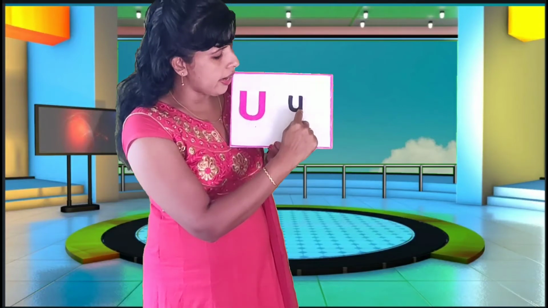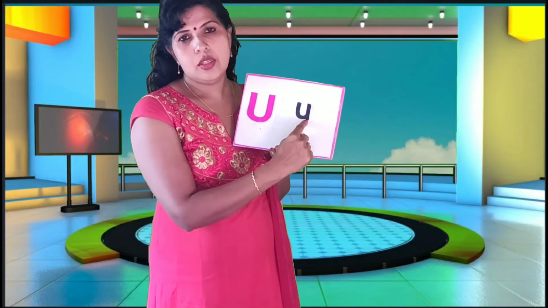Which letter is this? This is small letter U. Draw a standing line and upward curve and a standing line. Small letter U. I repeat, standing line and upward curve and a standing line. Small letter U.